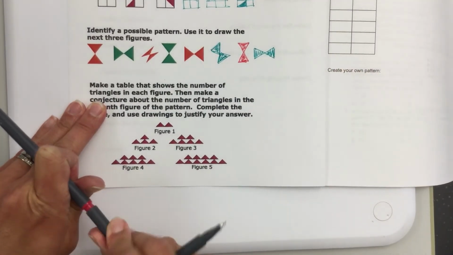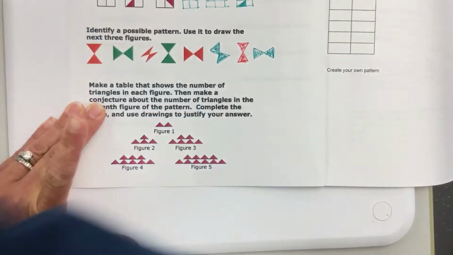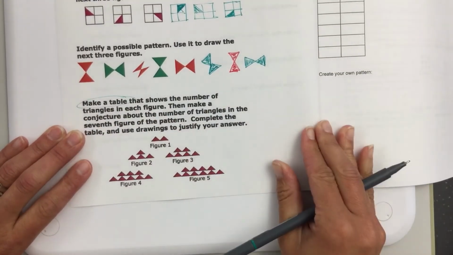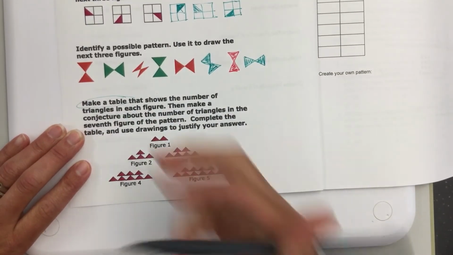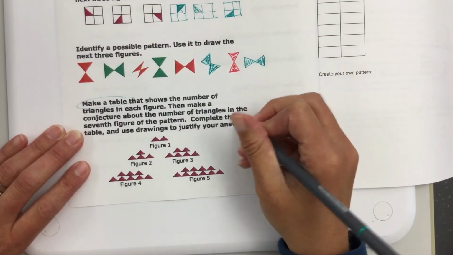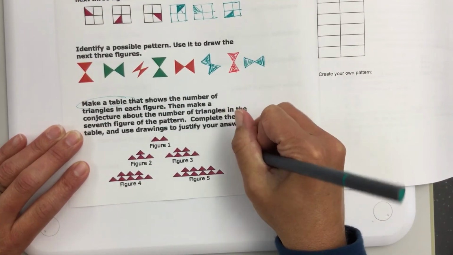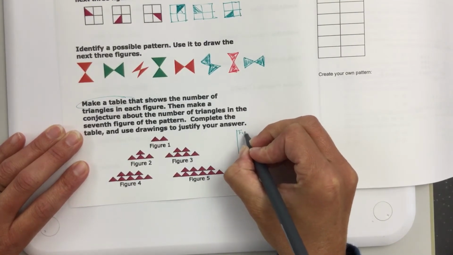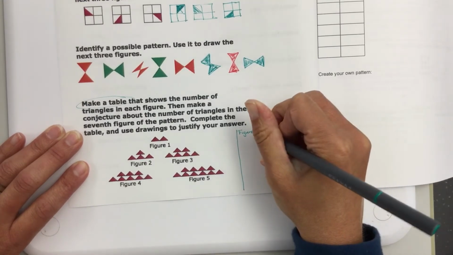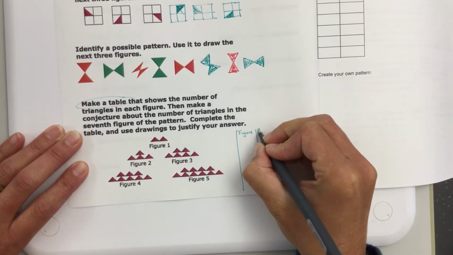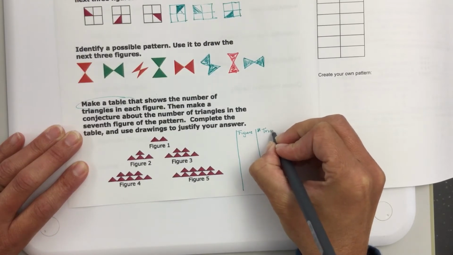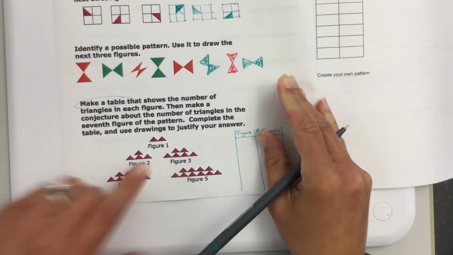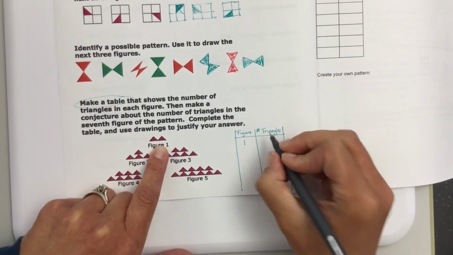So the last type, they're a little more complicated. And so there's a trick that we can use to help us with these problems, and that is making a table. So making a table basically gives us the numbers. I made a table in the last example for you, but we're going to make one together right here. So this is going to be the figure, and then this is the number of triangles.